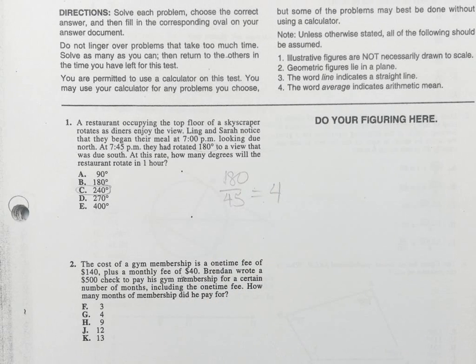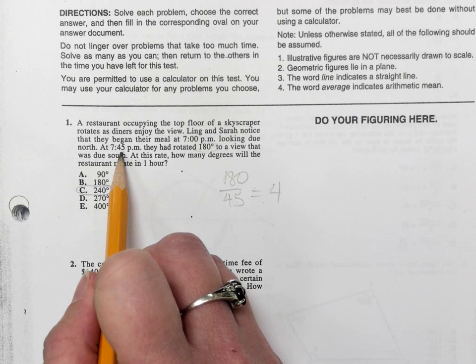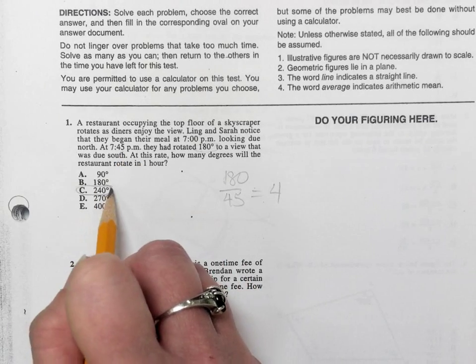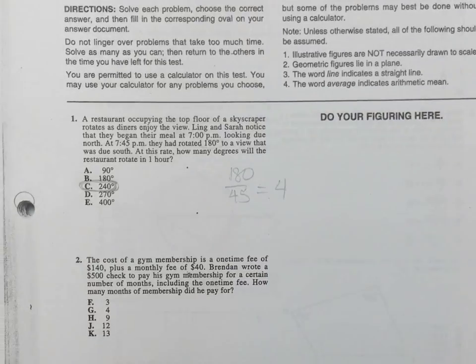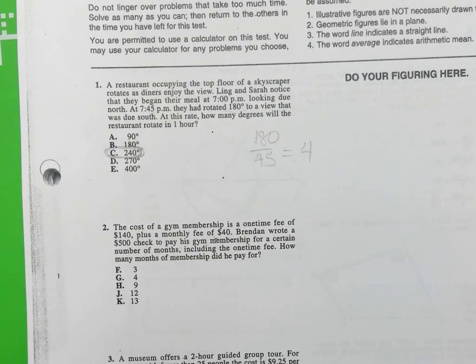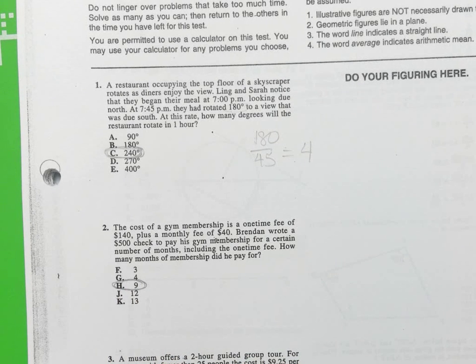Because he did half of, what? Usually when you turn around like that, you're about to have another explanation. I just guessed. Oh, you just guessed and got it right? Well, you know what? That works on the ACT too, as long as you get it right. Let's see. Number 2 was 9. Do I need to go over number 2? I guessed it. Well, good.